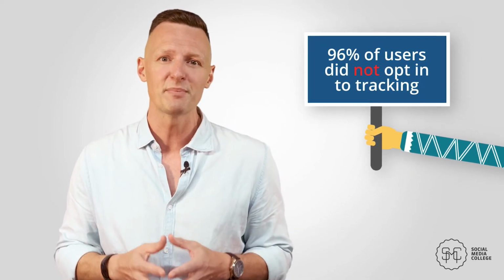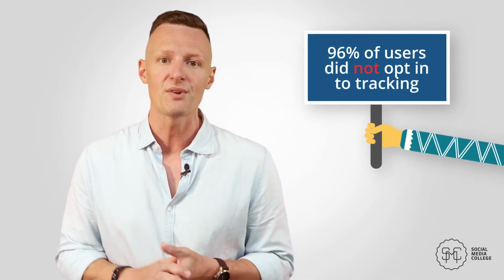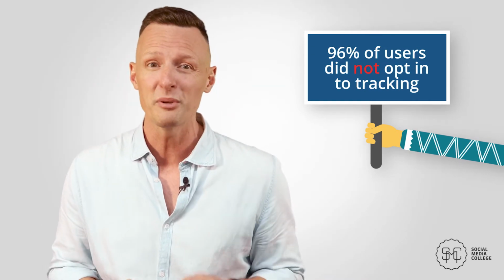Since so much social and online activity happens on mobile, this is significant. Large portions of their audience may have data tracking disabled. A recent survey by Flurry Analytics found that a whopping 96% of users did not opt into tracking. Said another way, only 4% allowed Facebook to track them.